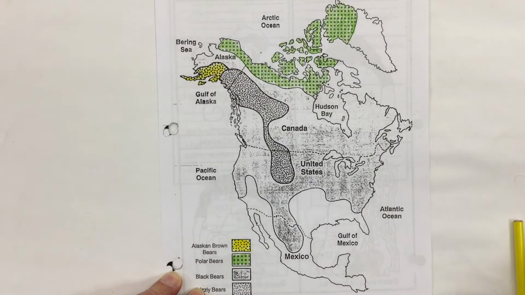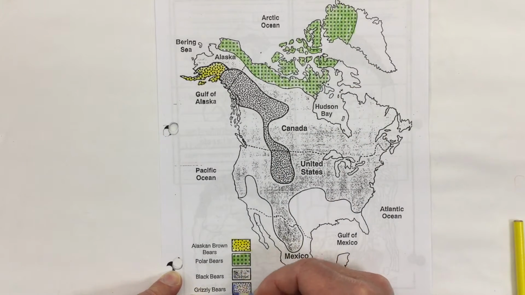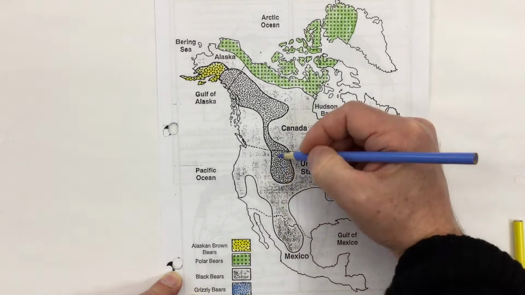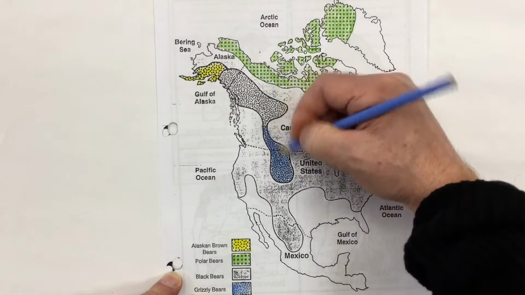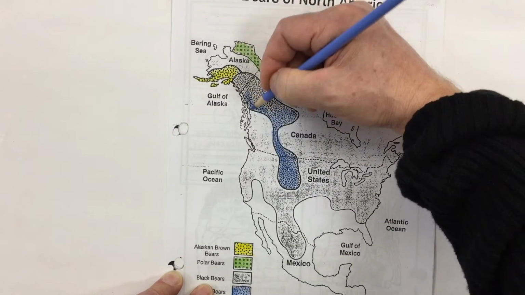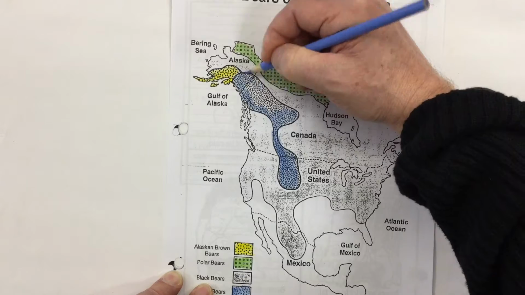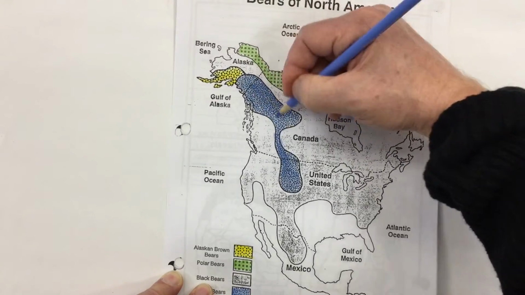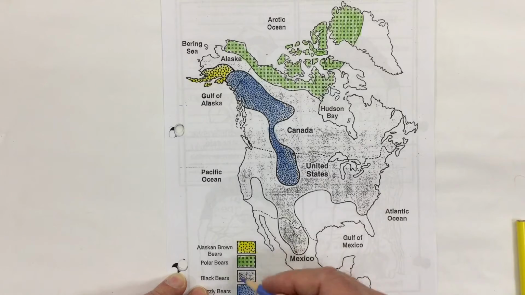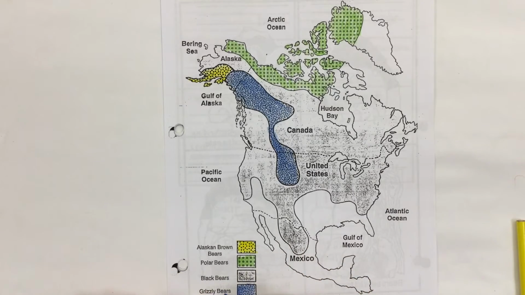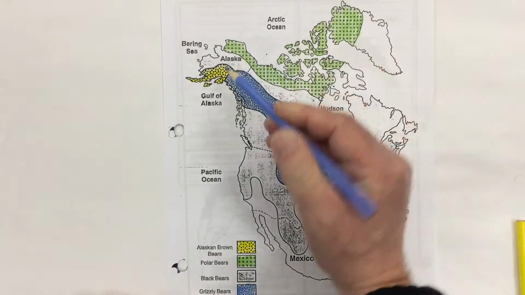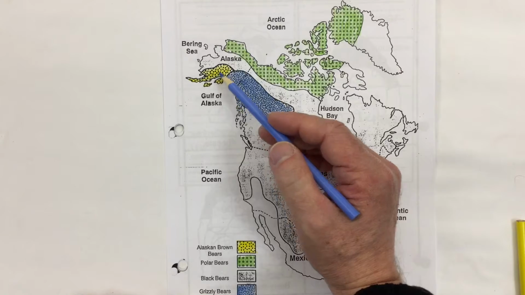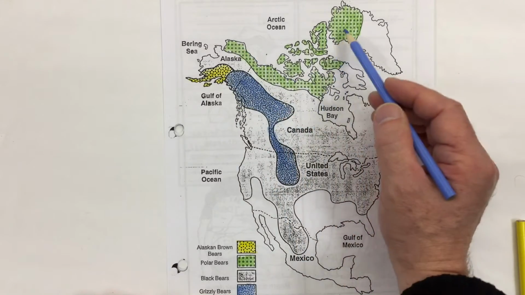I'm going to grab a different color. I'm going to go with some blue. This bottom one down here is the same pattern as this one. So now I'm going to color all of this pattern in blue. And this part of the map that I've now covered in blue matches this square here, which says grizzly bears. So now I know grizzly bears are found in this blue area. Alaskan brown bears, which are very similar, are found up here in the yellow. Polar bears are found all up here in the green.